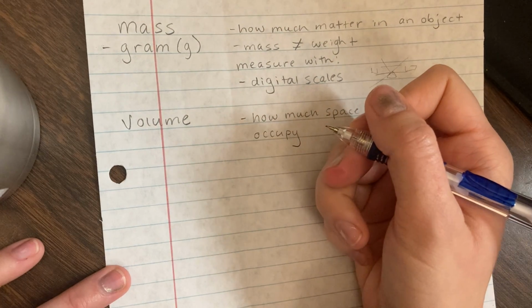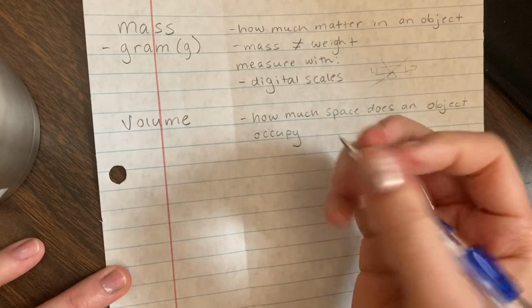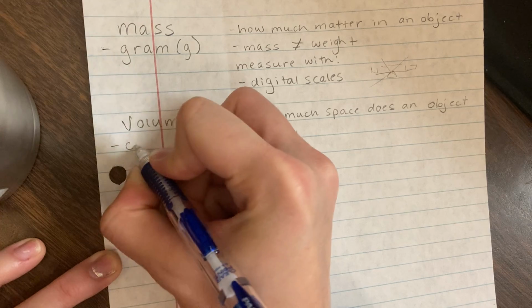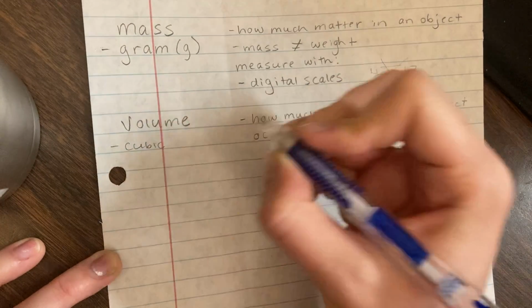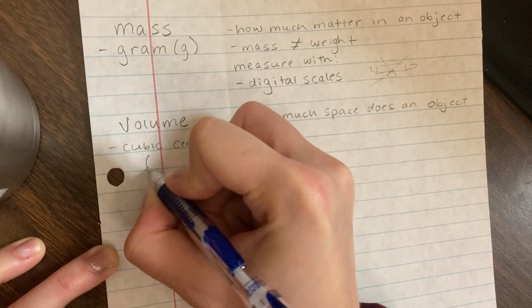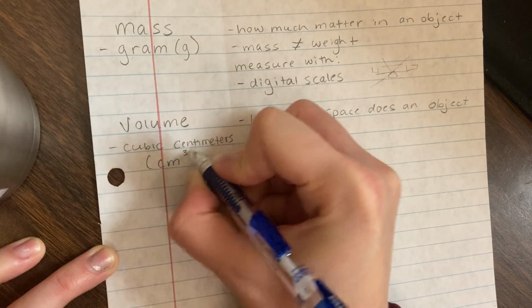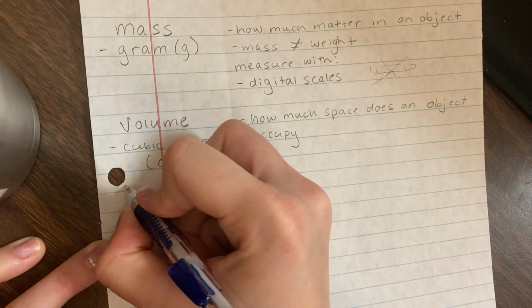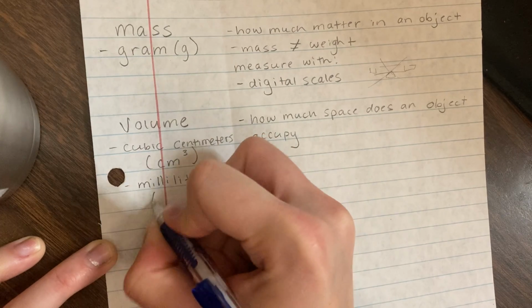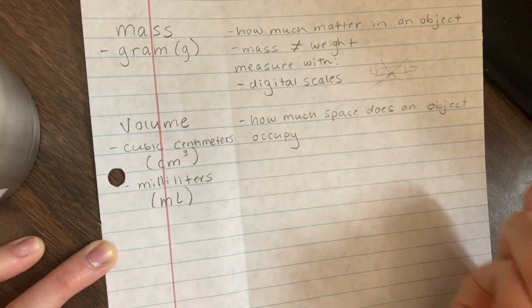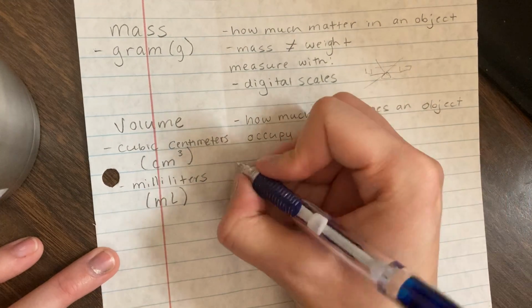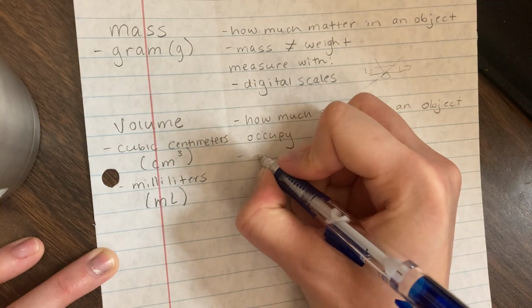So the units that we're going to use most often for our science class are going to be cubic centimeters, which is abbreviated as cm cubed, and then also milliliters, which is abbreviated as a lowercase m, capital L. So cubic centimeters and milliliters are equal to each other.